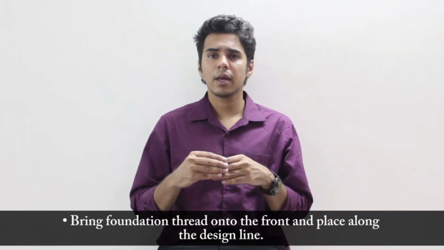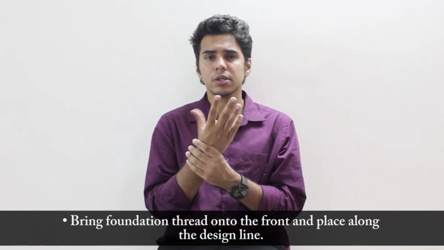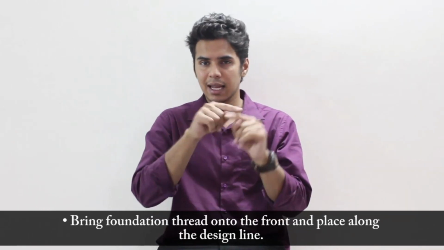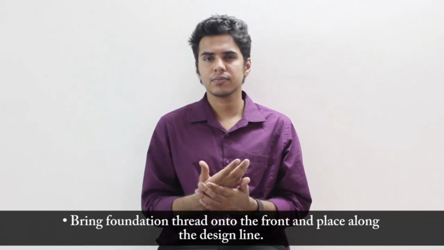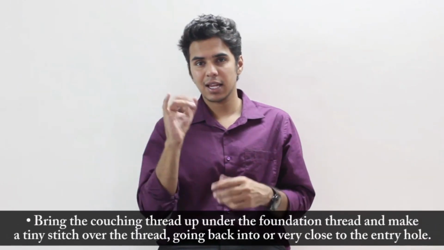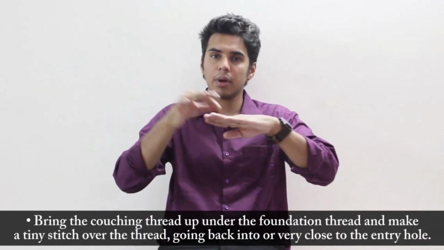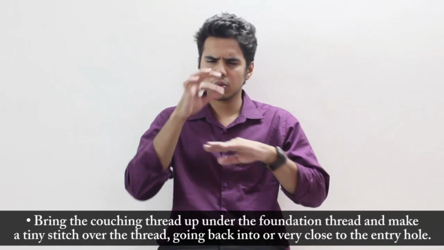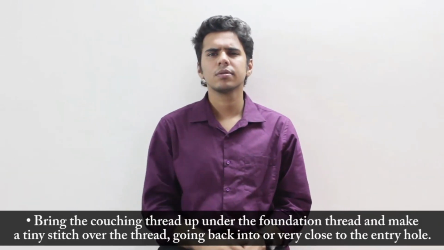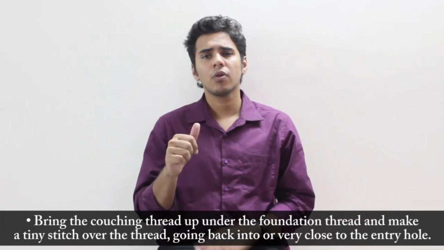Bring the foundation thread onto the front and place it along the design line. Bring the couching thread up under the foundation thread and make a tiny stitch over the thread, going back into and very close to the entry hole.